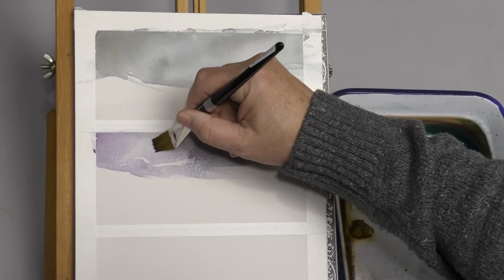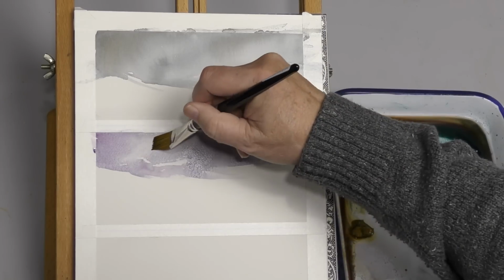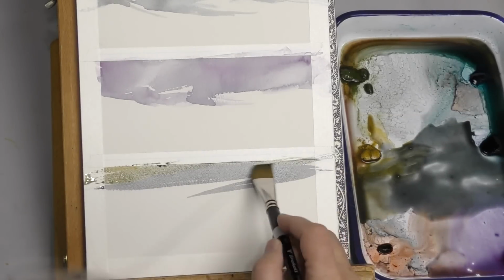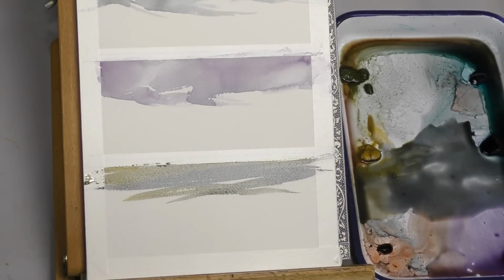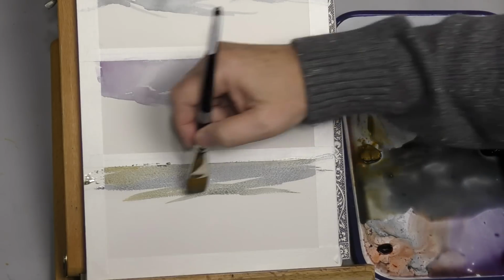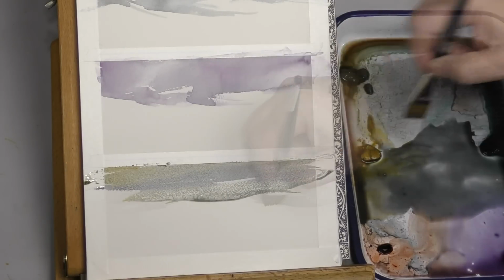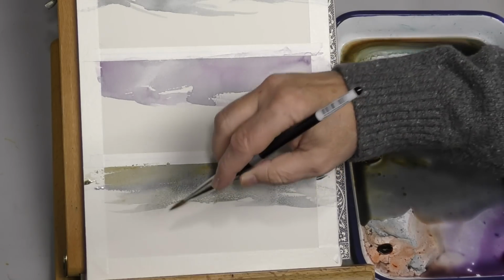These are skies, and I'm using a couple of colors. This middle one is the quinacridone lake mixed with some indigo. The top one was some phthalo turquoise along with the dragon's blood, and maybe I think a little bit of yellow ochre. Bottom one is yellow ochre and some indigo.